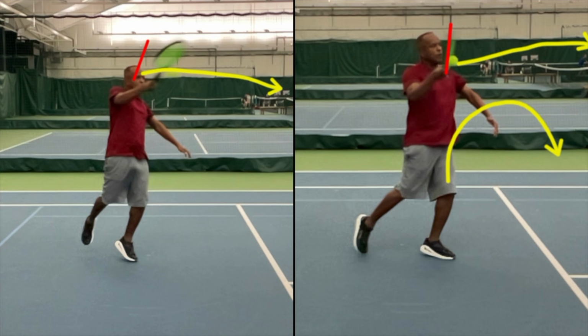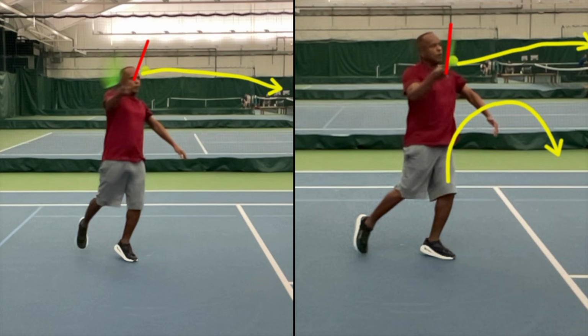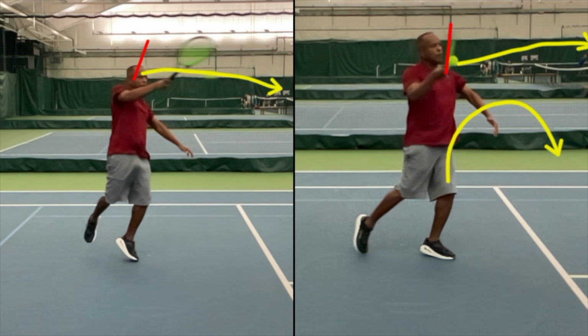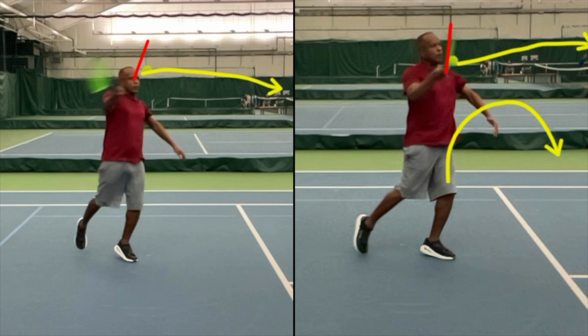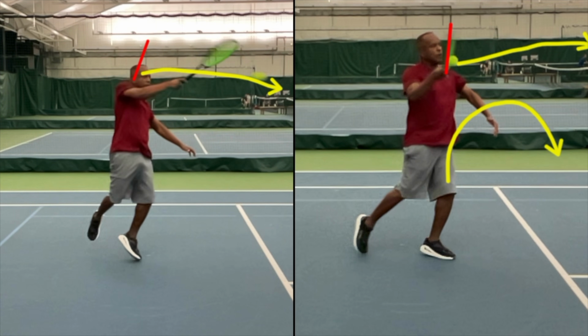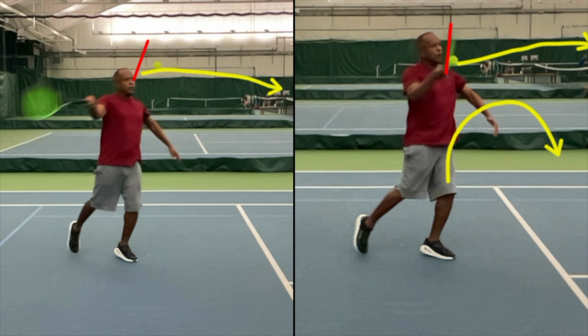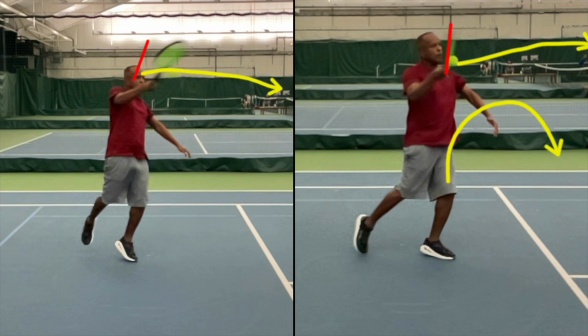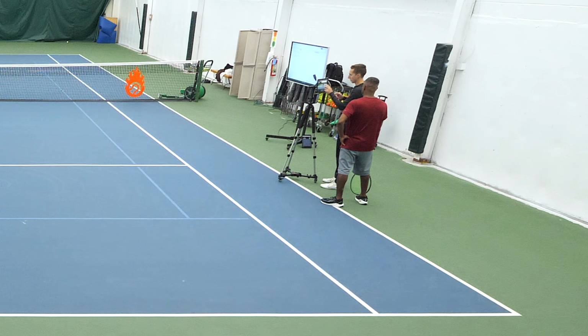So the combination of those two things is going to send the ball just directly into the net. So when you hit the net from this position, if the ball goes directly to the net, like it did on this one, what is the fix going to be? Oh, just opening up the face. Yeah. Yep.